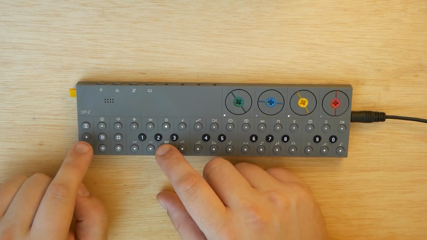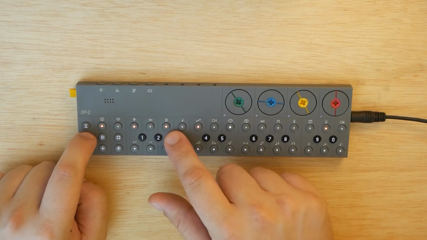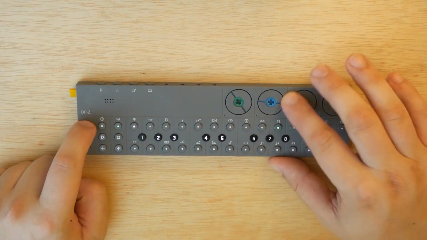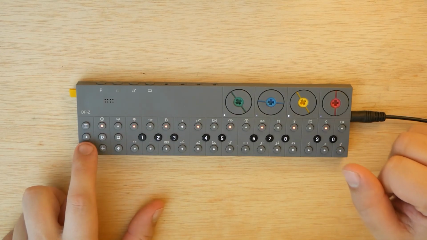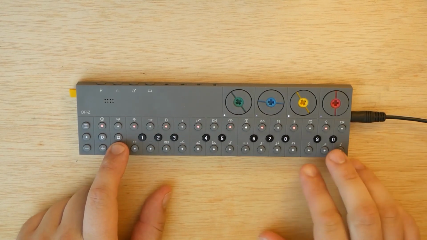That's pretty good. Quantize it a little. I'm going to make sure record mode is off. Hold Shift. Let's go.